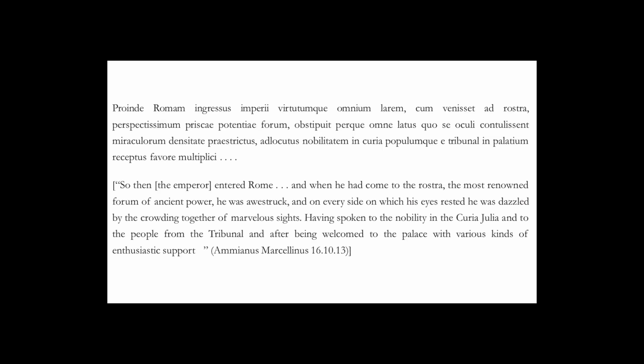As previously mentioned from Ammianus' account, we learned that Constantius II mounted the rostra not to give a political speech, but for the aesthetic experience of viewing the monuments within the Forum itself. But which rostra? Where specifically did he stand to see the monuments? And what did he find so impressive?